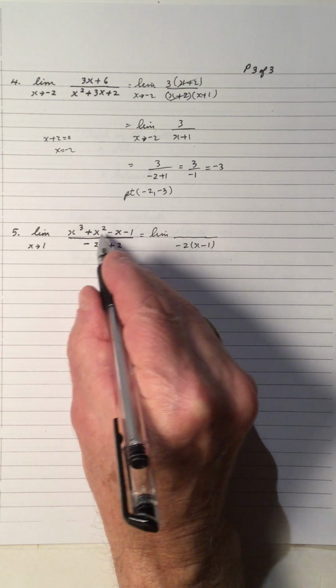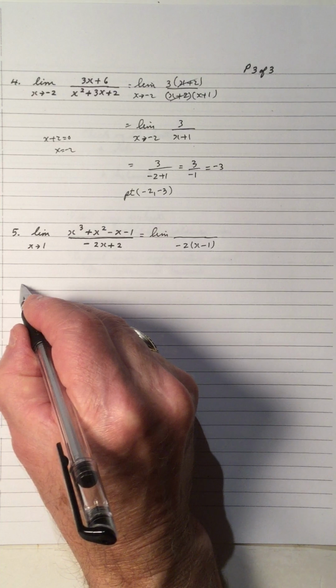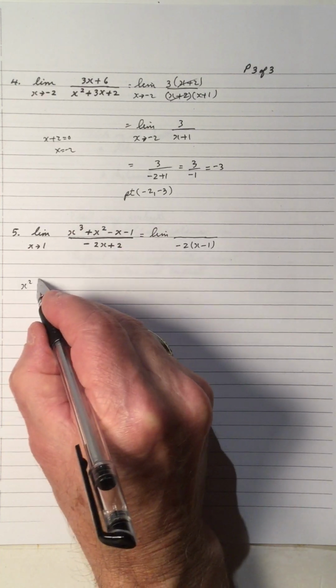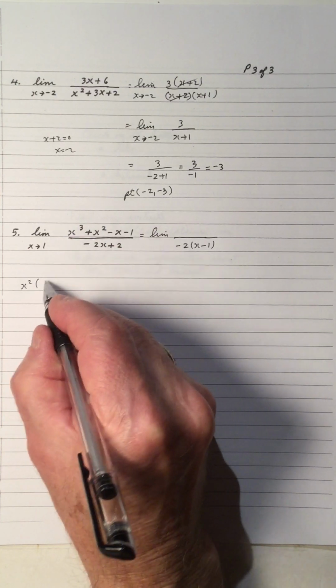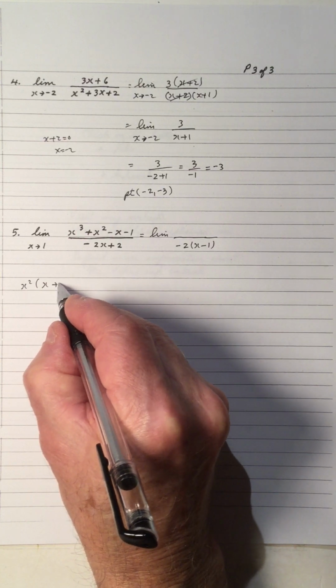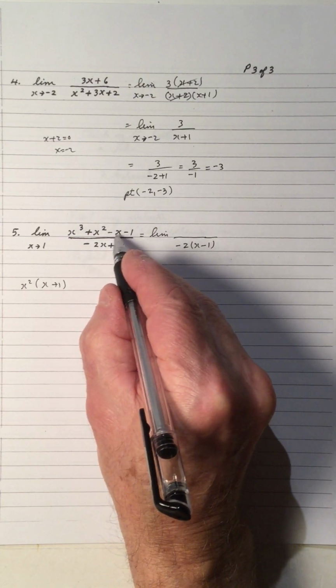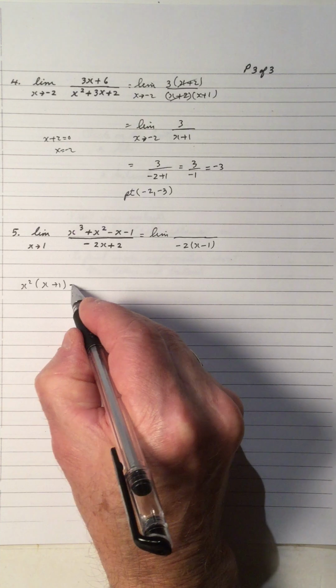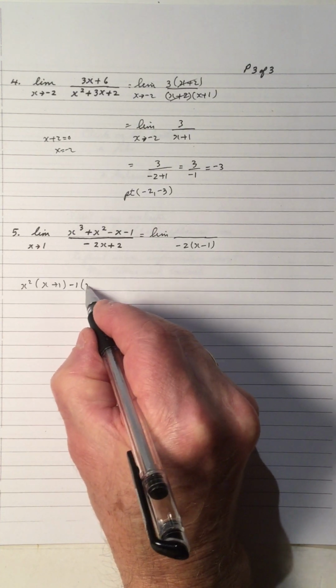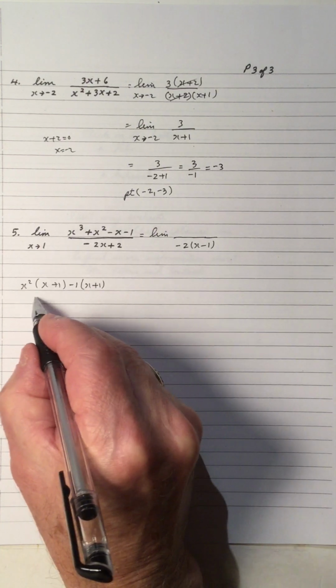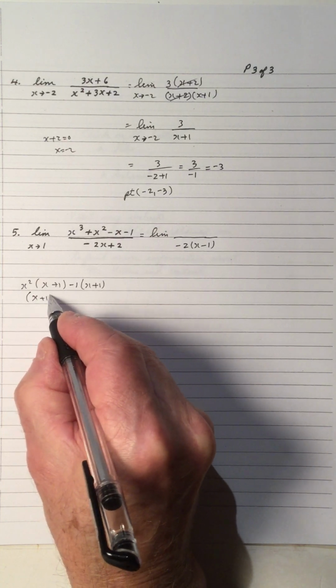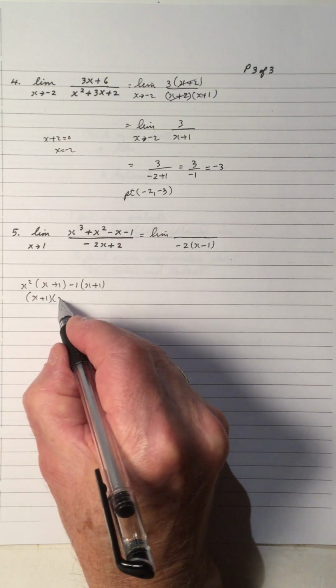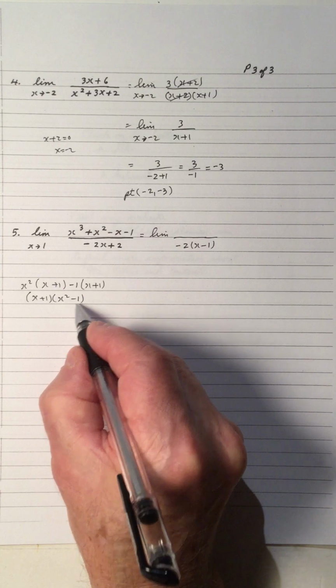We've got 3 terms, a cubic, so I'm going to do it by grouping. I take the x squared out of the first two, which gives x squared times x plus 1. And in the next two, I see a -1, so I take the -1 out, and I get an x plus 1. So x plus 1 is common, the GCF, and I get an x squared minus 1.